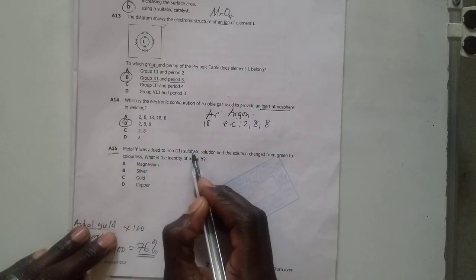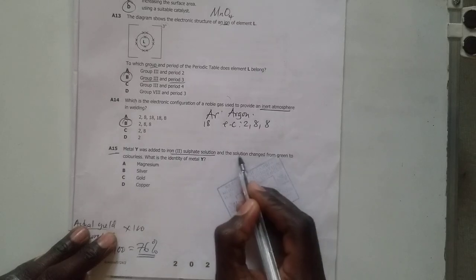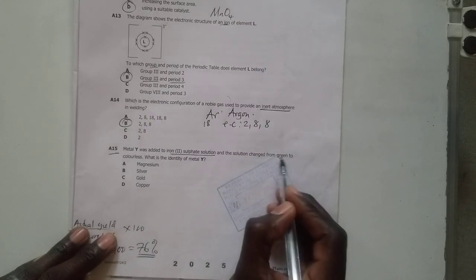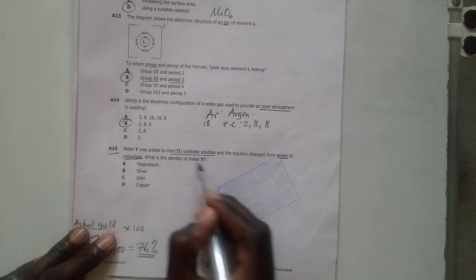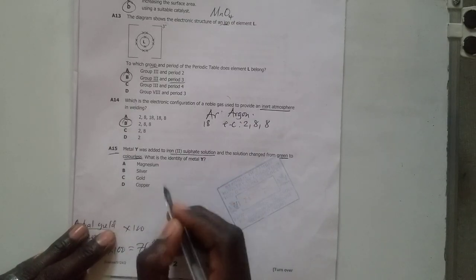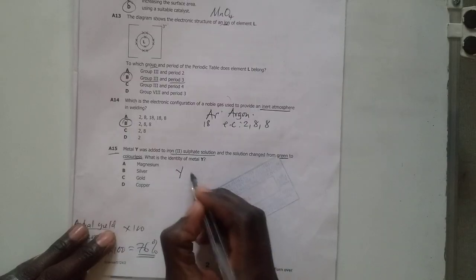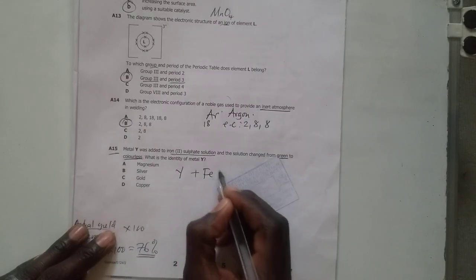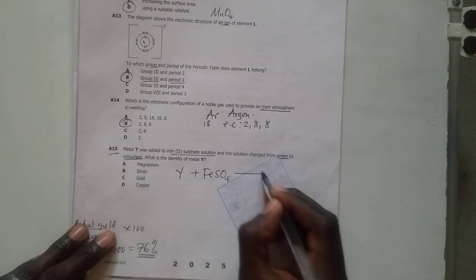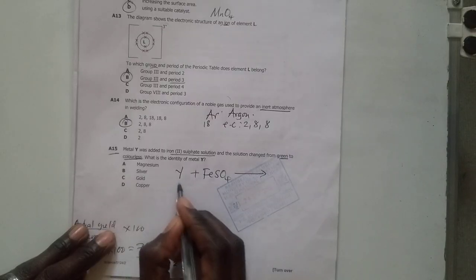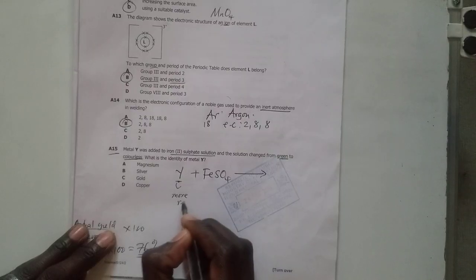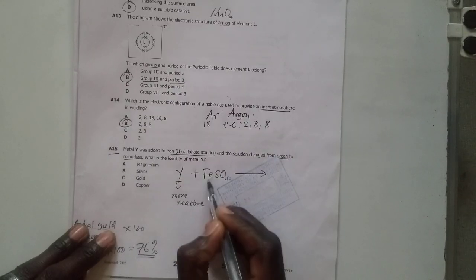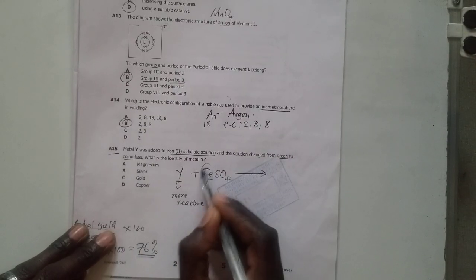A15 says metal Y was added to iron(II) sulfate solution, and the solution changed from green to colorless. What is the identity of metal Y? Now if you look at this one, in order for this metal Y to react with iron sulfate and the color to change, it simply means this metal was more reactive than the iron. That's why iron was displaced.